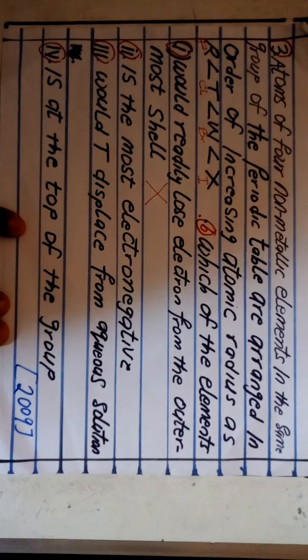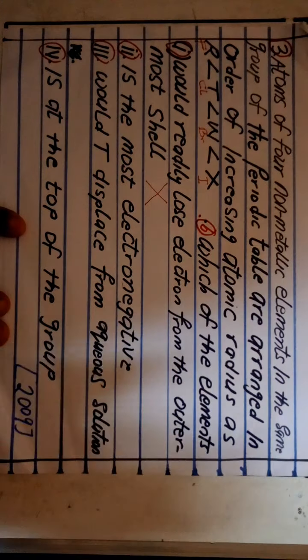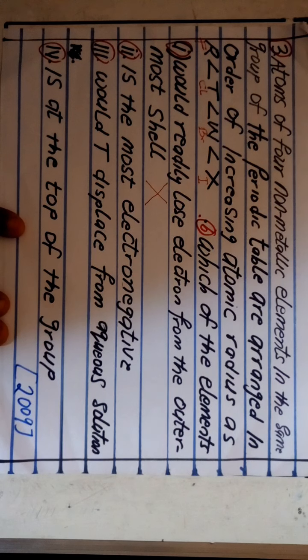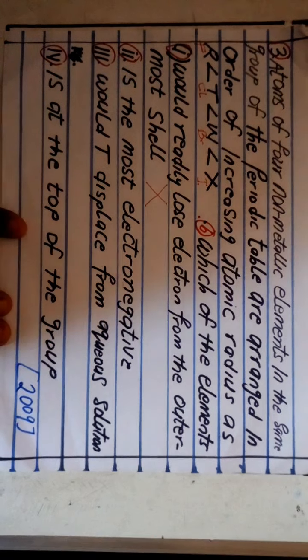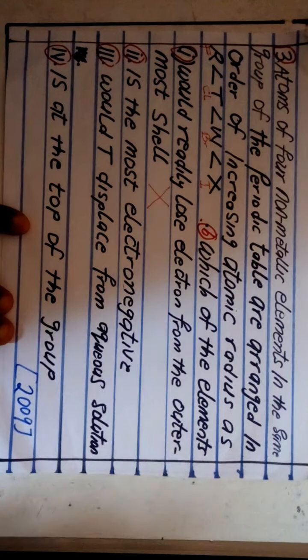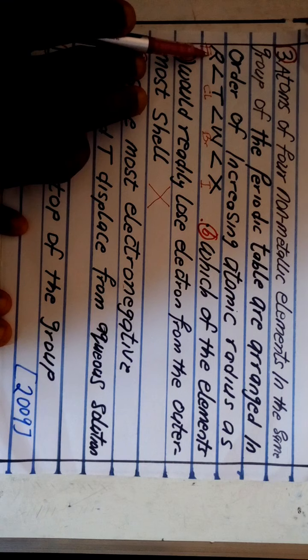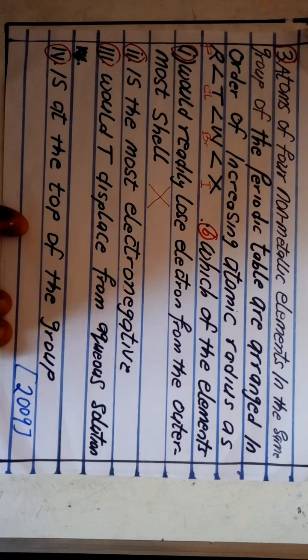So the next question is the most electronegative. Of course, when you say most electronegative, it has to be the one at the top. It is willing to receive or get electrons. It's not willing to give out. So that would be fluorine, which is the most reactive and the most electronegative. So I'll say the arrow.